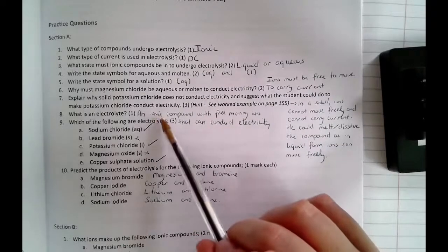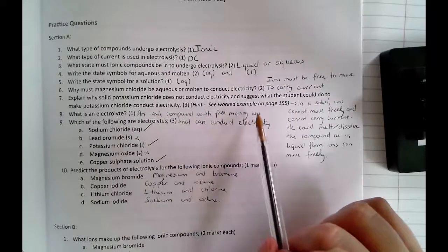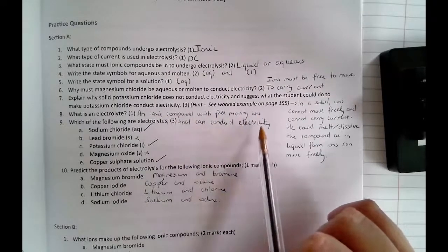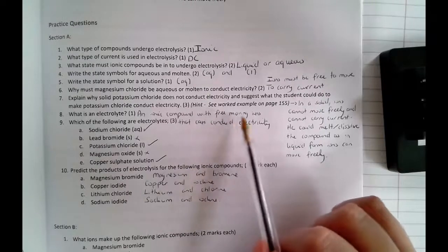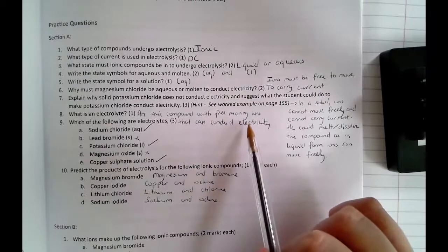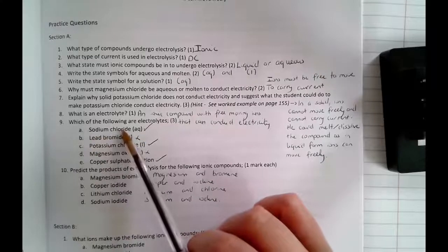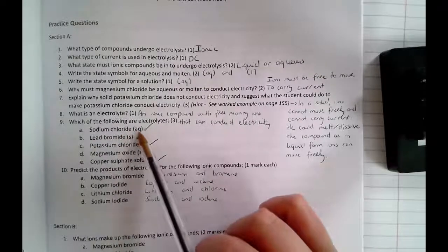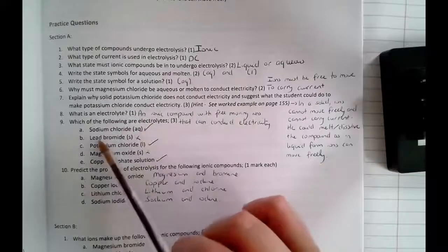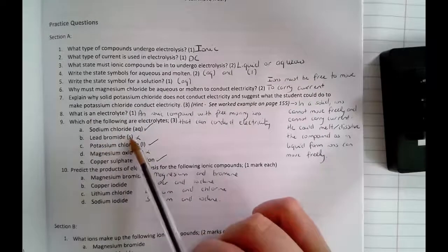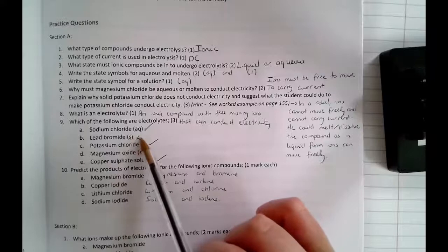What's an electrolyte? It's an ionic compound with free moving ions that can conduct electricity. Again, don't just say free ions. Free moving, that can conduct electricity. If I look here at my examples, sodium chloride, it's ionic, it's aqueous, the ions move freely, it is an electrolyte. Lead bromide, it's ionic, but it's solid, those ions don't move freely, not an electrolyte.